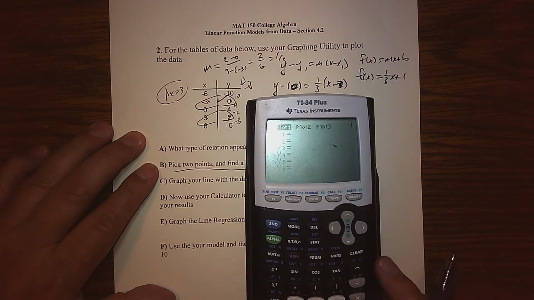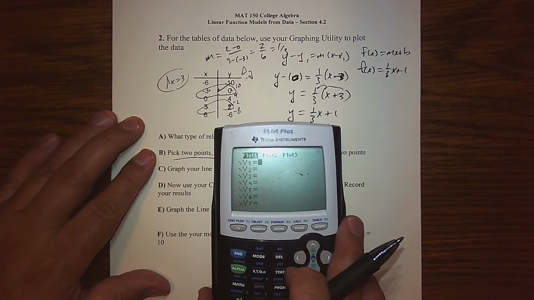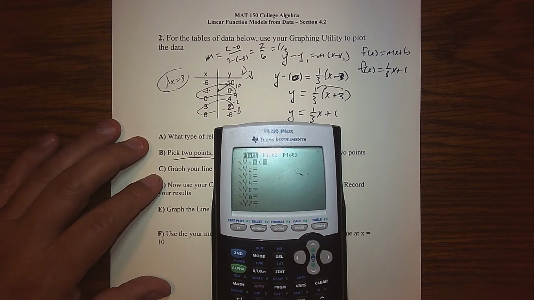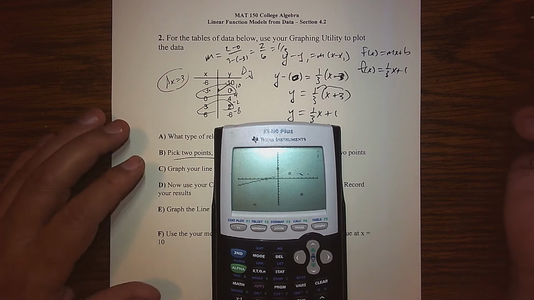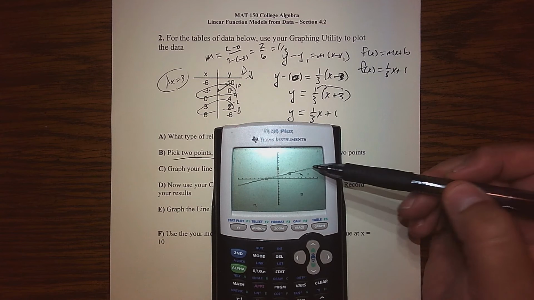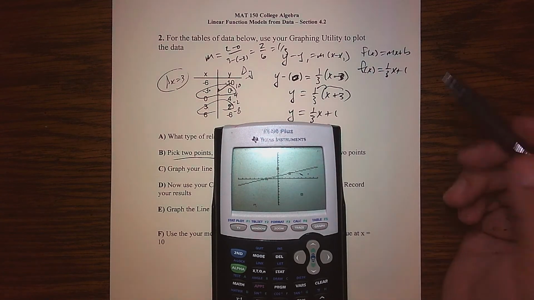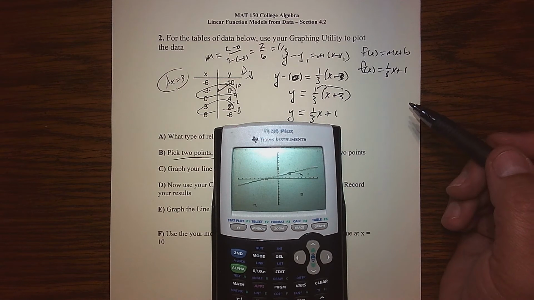So I'll go to y equals, sorry about that glare. I like to use parentheses, so 1 divided by 3, times x plus 1, and there's what I think is the best fit. Of course, it's going to go through those 2 points exactly because we used those 2 points to fit the line. But clearly, the data is not linear. The calculator's having a tough time doing this.